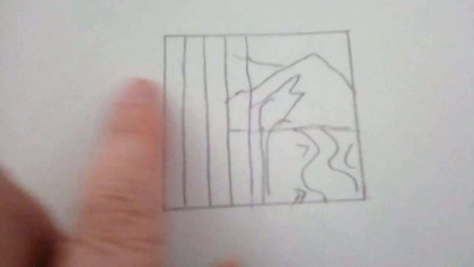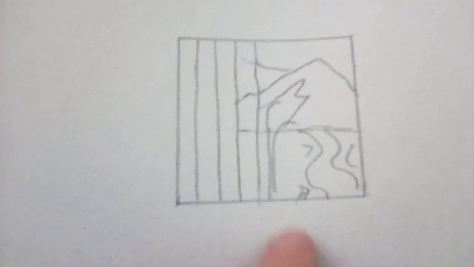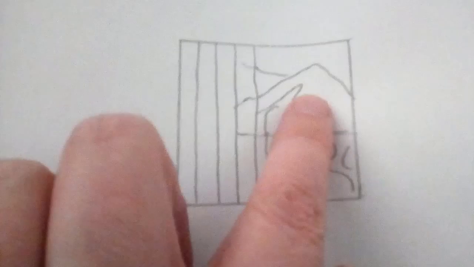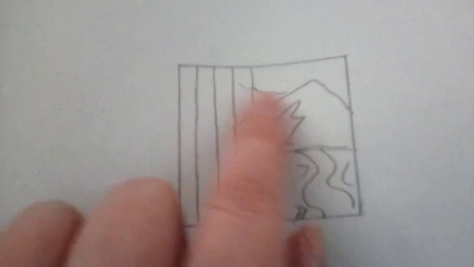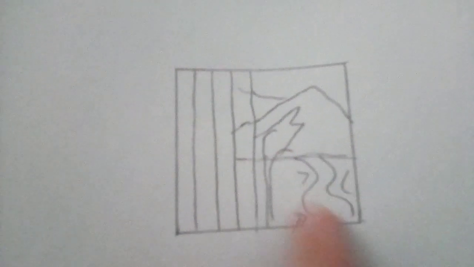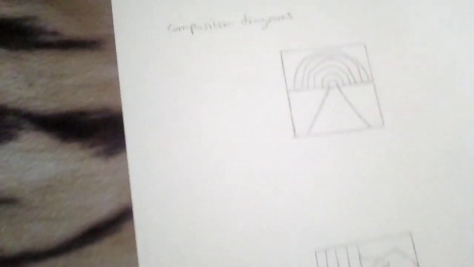Then we have this one. So it's a bit more complicated. There's three lines sticking up, and there's two kind of bendy lines. That was one. Then there's like a mountain shape in the background, and that was two. And then there was the squiggly lines here that look like maybe a river. That was three. So I've combined all those three to make a kind of composition out of those. That was assignment number 2.